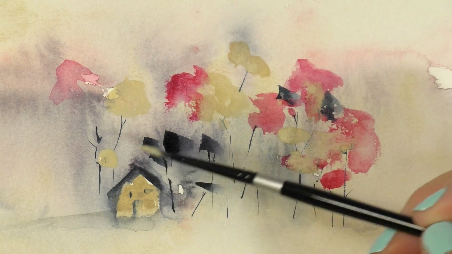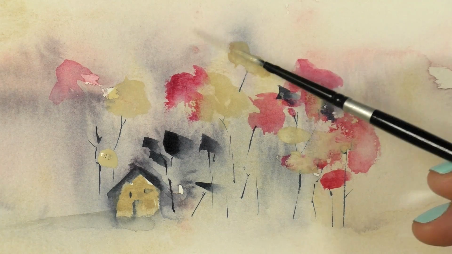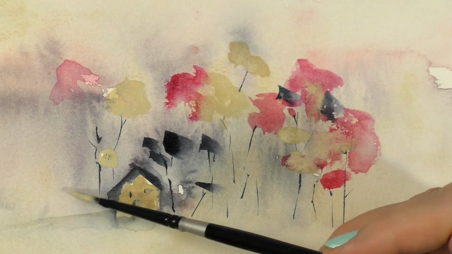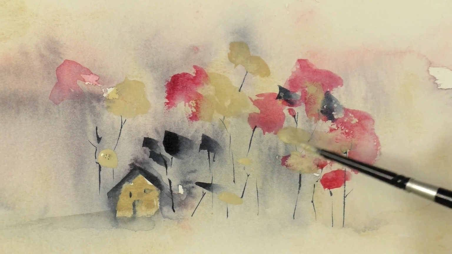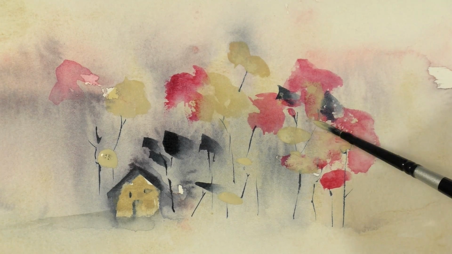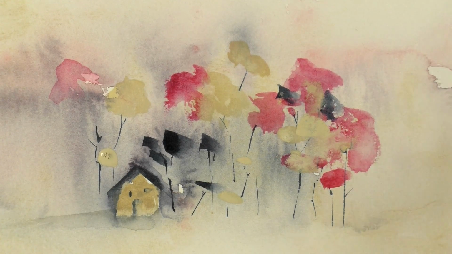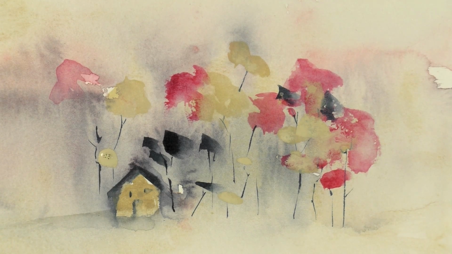So I'm really making quick movements, and I'm not working a lot to perfect the shapes that I'm putting in. It just falls where my brush movements are quite jaggedy.